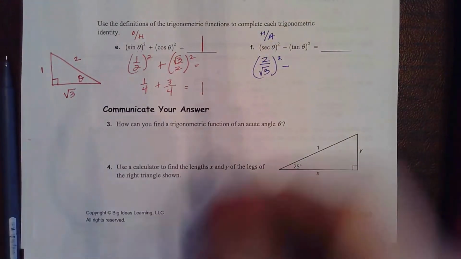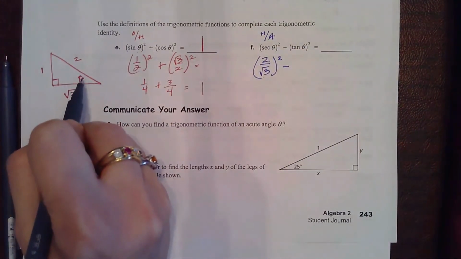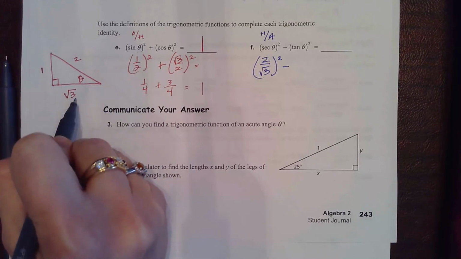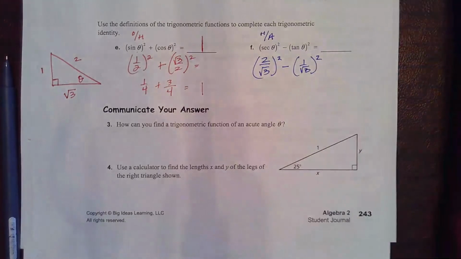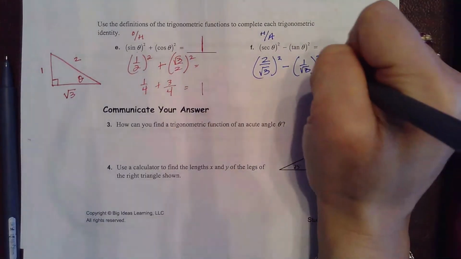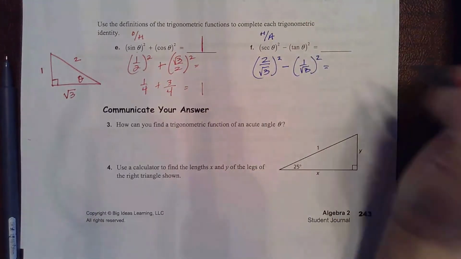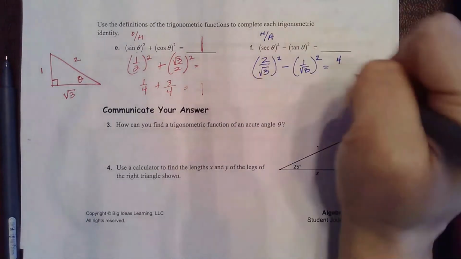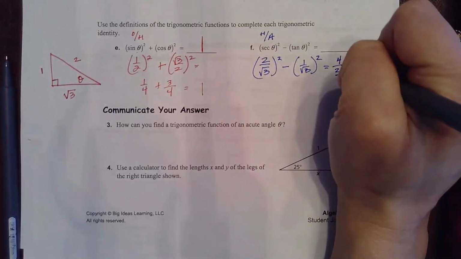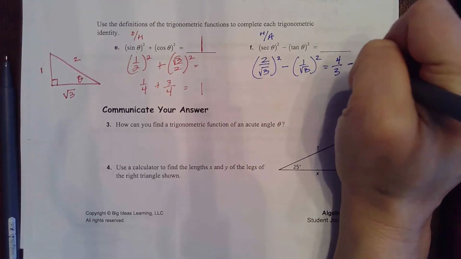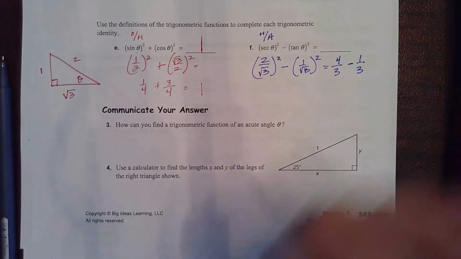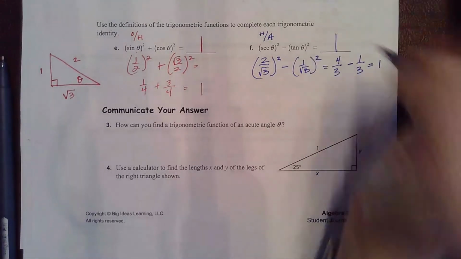I'm going to subtract, and then tangent of my angle would be opposite over adjacent, so that would be 1 over root 3. Let's simplify our answers. 2 over root 3 squared would be 4 over 3, minus 1 over root 3 squared, which is 1 over 3. 4/3 minus 1/3 gives me 1.